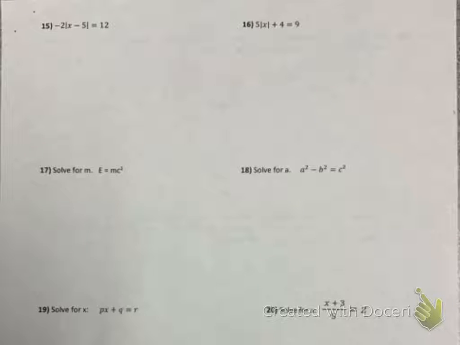For 15, remember the goal for absolute value is to isolate your absolute value bars. So in this case, we're going to have to isolate it. So in order to do that, we've got to get rid of the negative 2. Got to get rid of the negative 2 by dividing. And when we do that, this cancels with this. We've got the absolute value of x minus 5 equals negative 6.